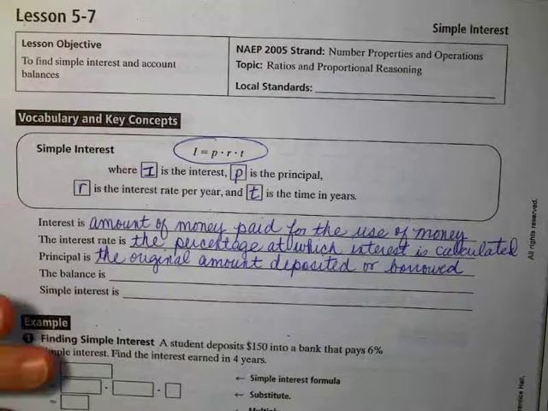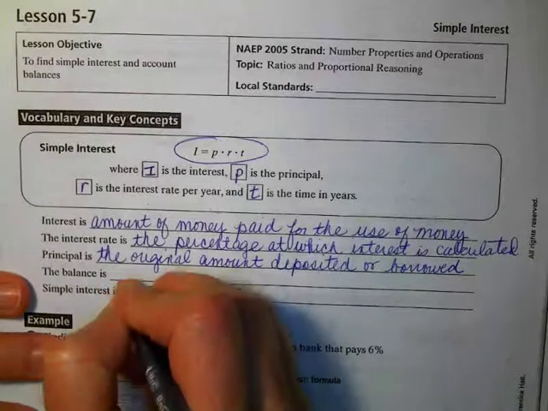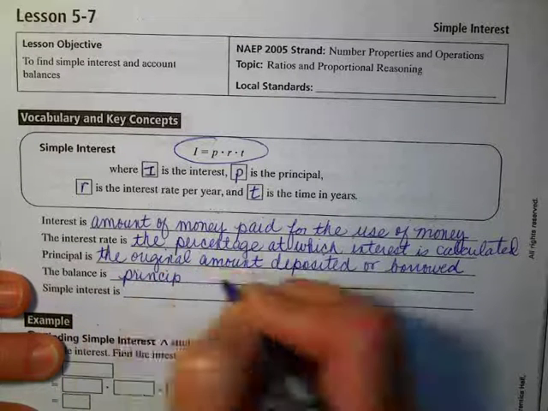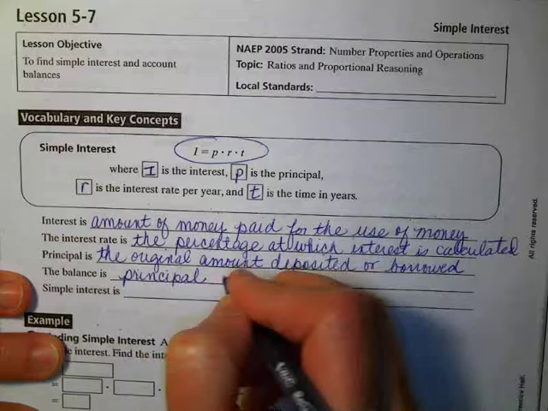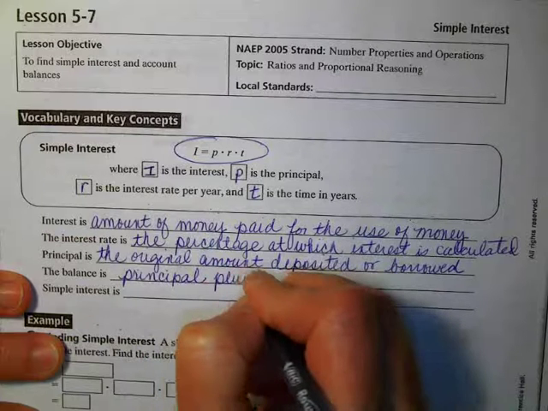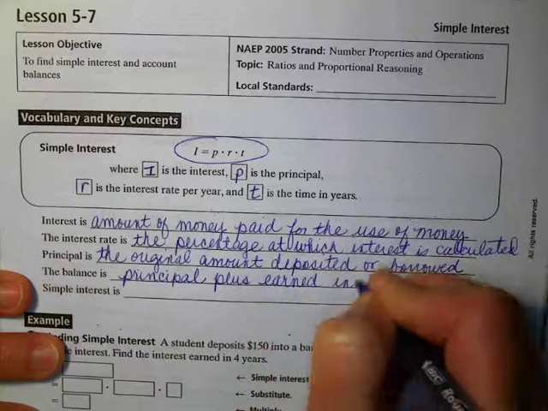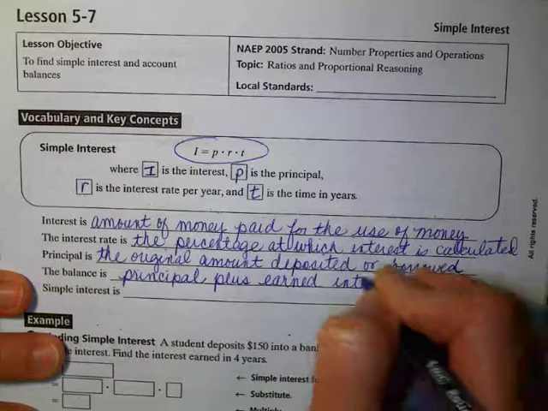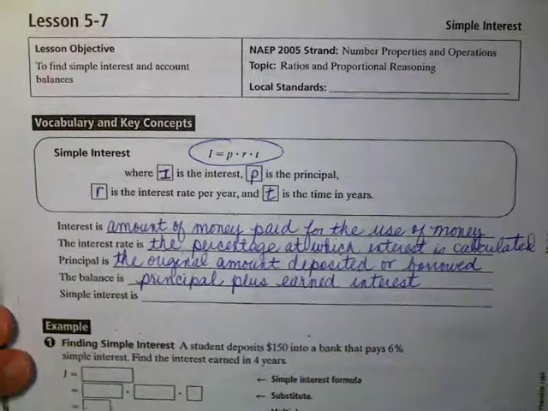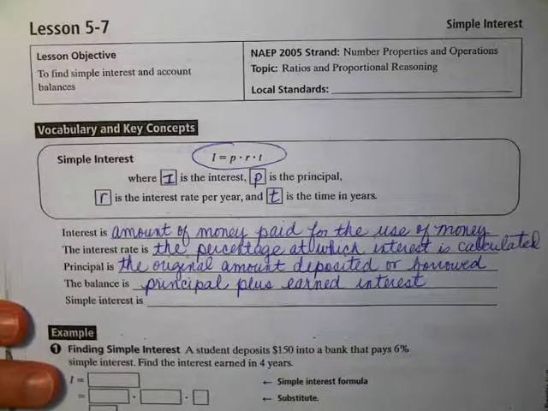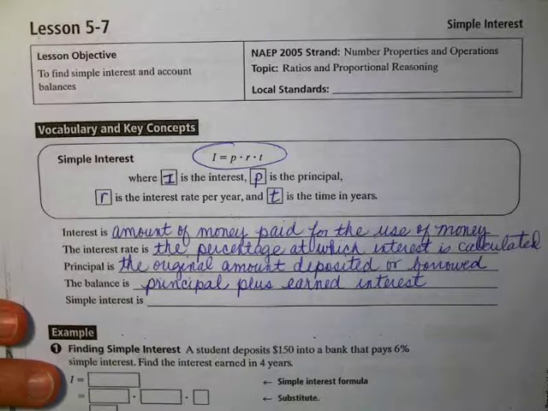When we talk about the balance, we talk about principal plus earned interest. So the balance in the account will include the principal, and then any interest that is earned would be added as well.